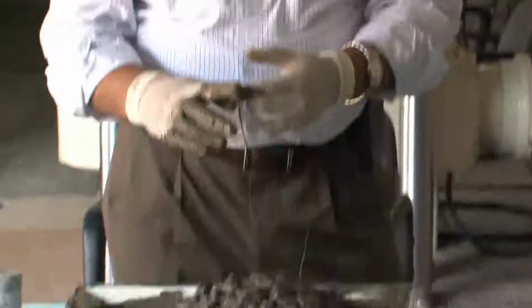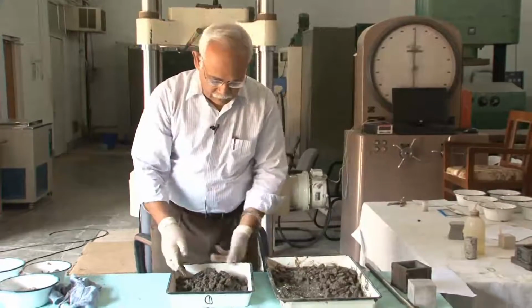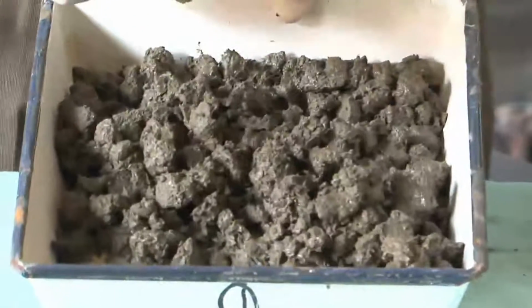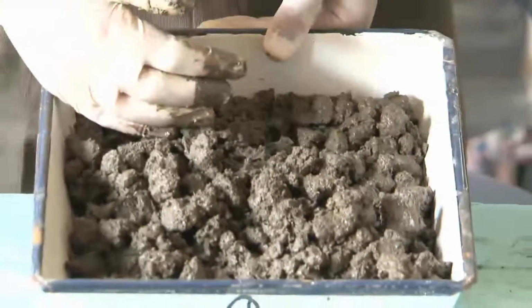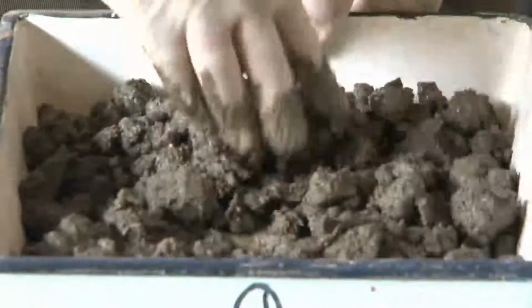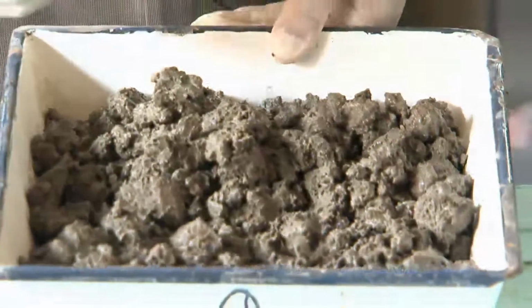We must remember that workability is related to the amount of water and the strength is related to the water cement ratio. Now, here is a concrete which is stiffer than the previous concrete. It has a smaller amount of the water content, and we will get a much lower slump value than we would for the previous concrete.